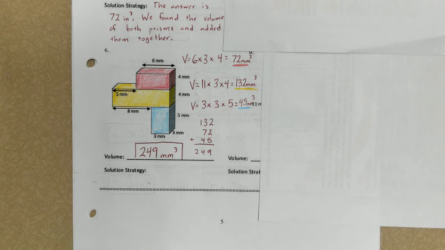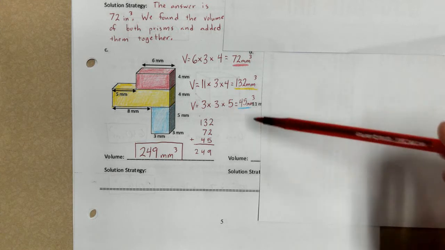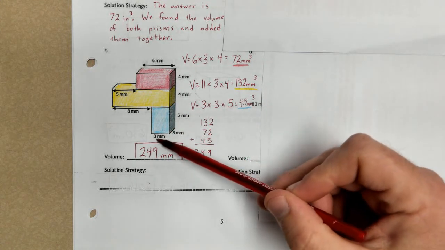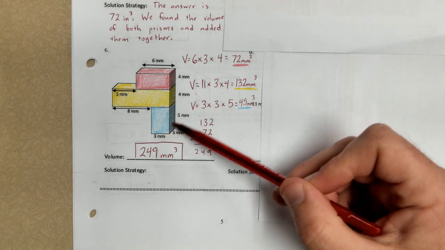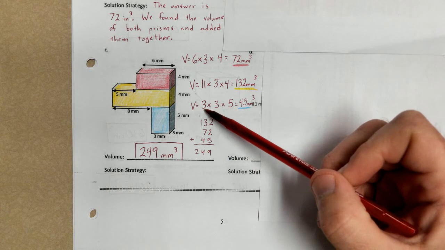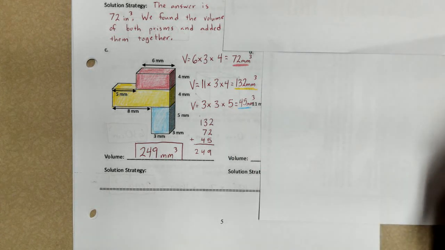For this one, just take it one at a time. Now, I actually did it backwards. I started it from the top and worked down, but really the blue one's probably the smart one to start with because it has all of the dimensions. Length times width times height. 3 times 3 times 5 gives us 45 millimeters cubed.